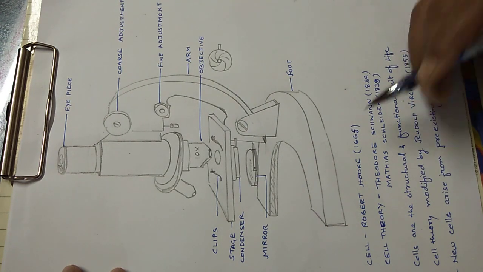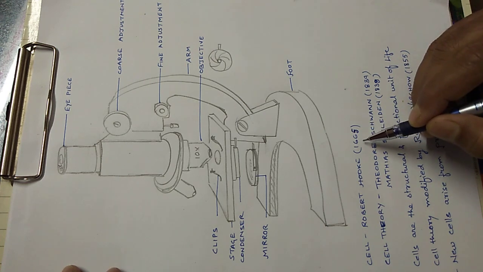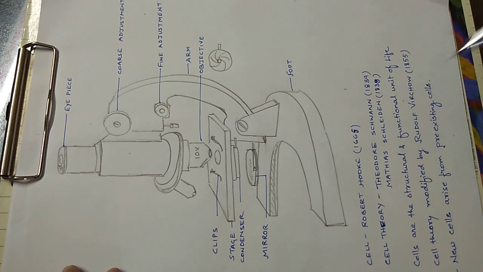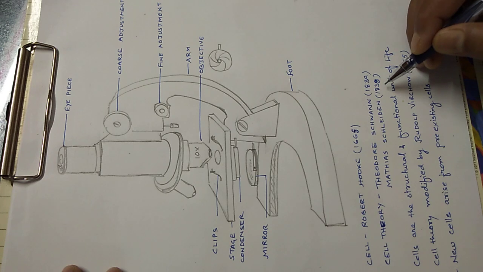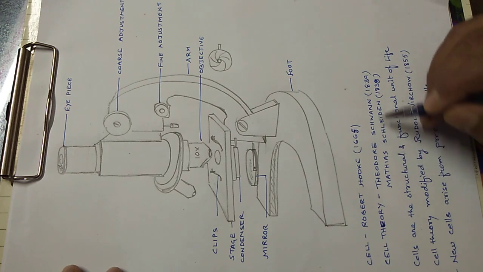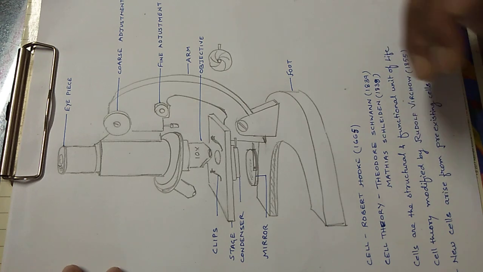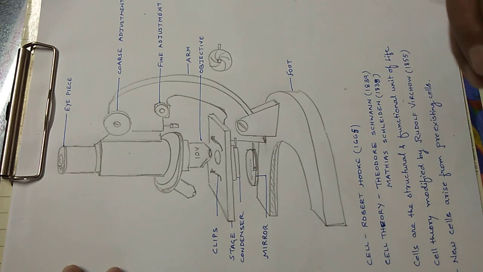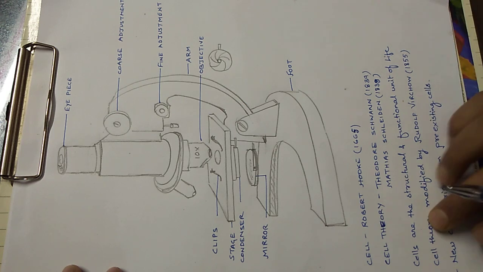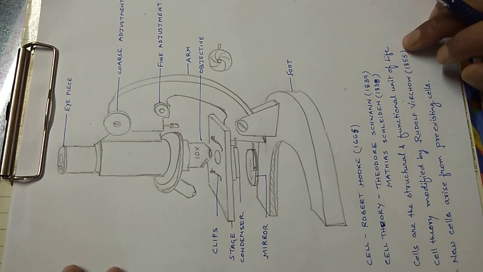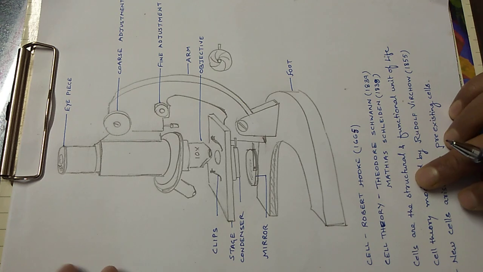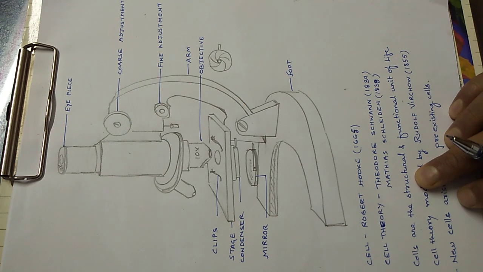So after Robert Hooke discovered the cell in the year 1665, a lot of scientists researched different organisms, and ultimately in the years 1838 and 1839, two scientists, Matthias Schleiden and Theodor Schwann, gave the cell theory. Separately they gave it, and in both, the main point was that cells are the structural and functional unit of life. That means any living organism, ultimately its structure will be made up of cells.